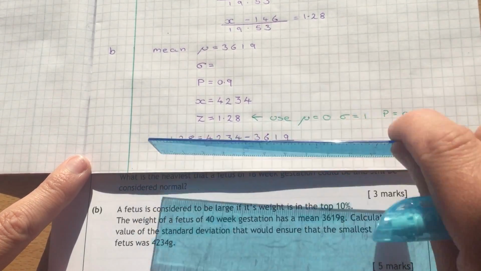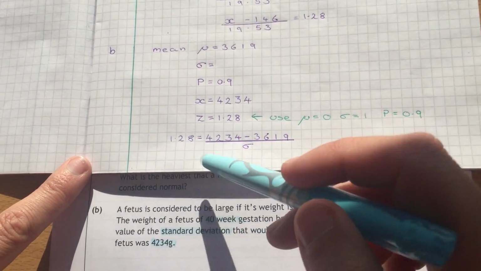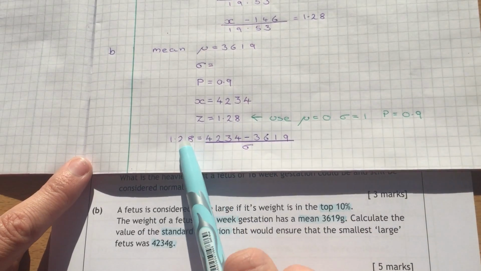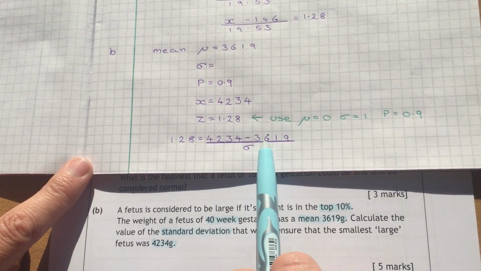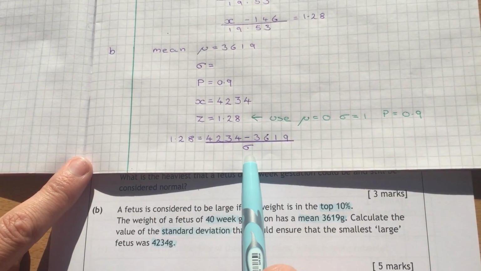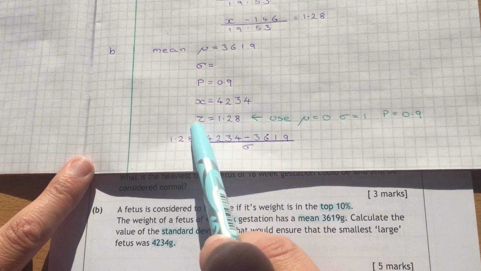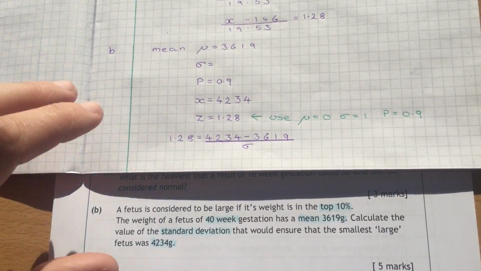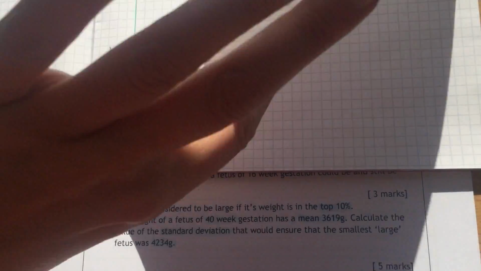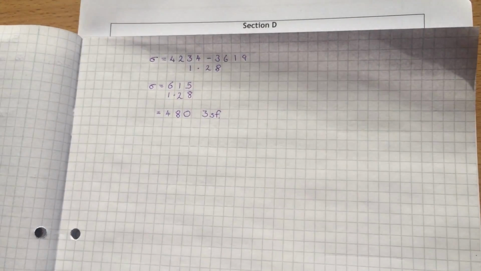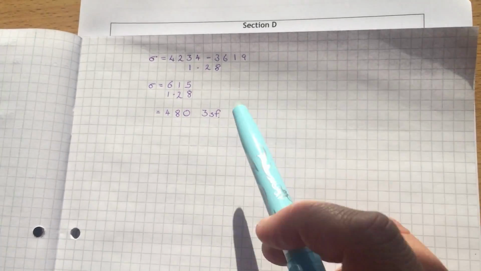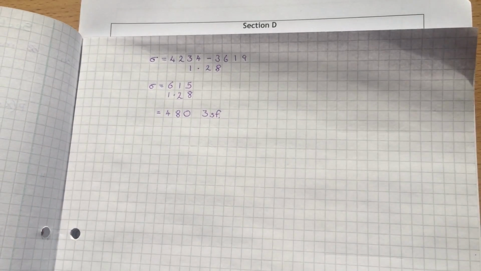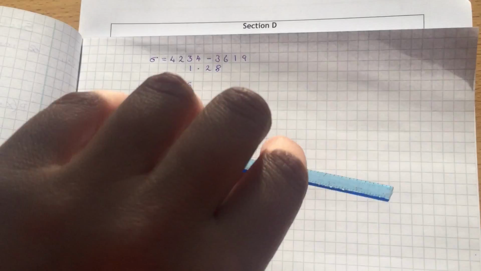From there, you can use the equation that we used for calculating z. So z is x minus mu over sigma. And once we've got that, then we can rearrange it. So from there, when we rearrange it, we will end up with this one, which should have a line in the middle because it's a fraction.